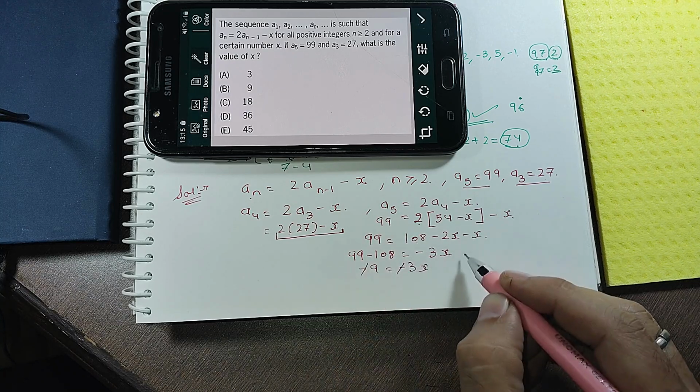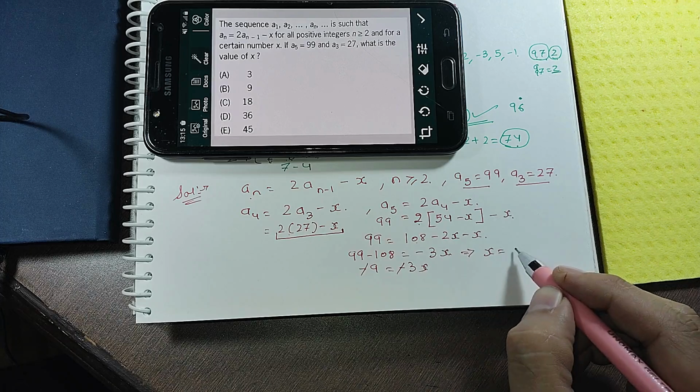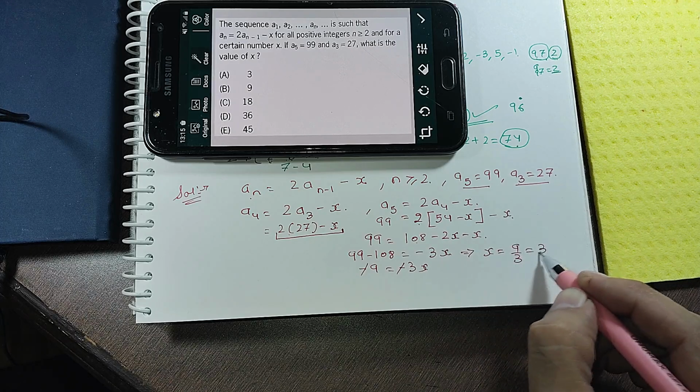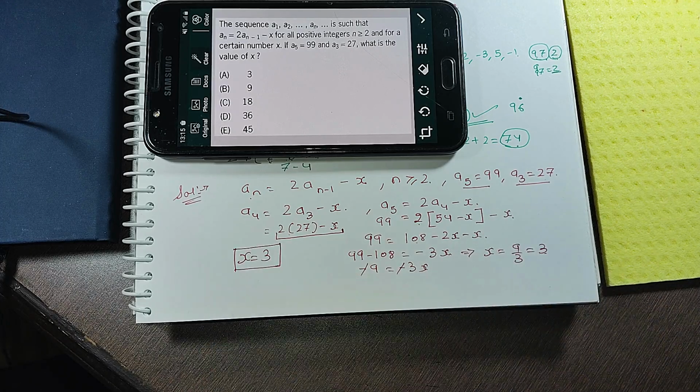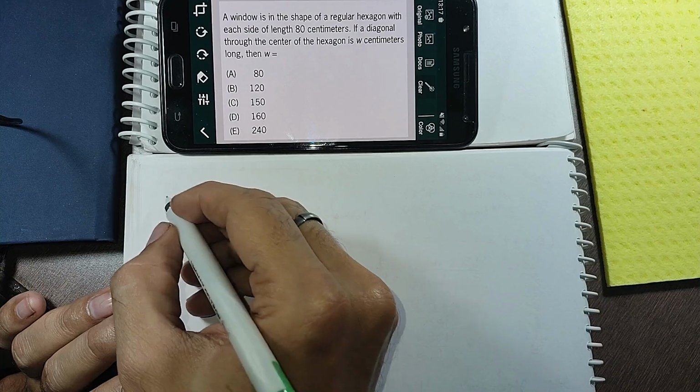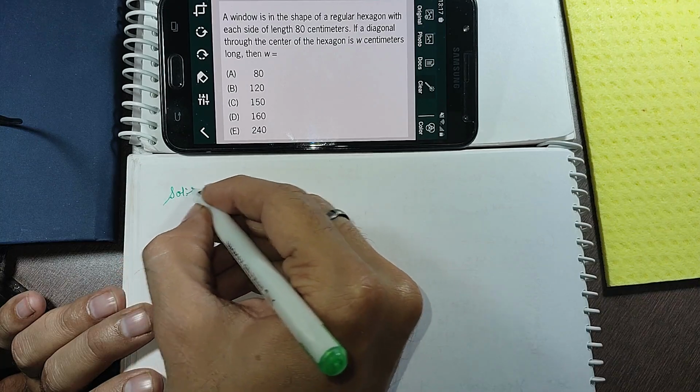Minus minus gets cancelled. Now x will be equal to 9 by 3, which is equal to 3. So the value of x is 3. So the right option for this question will be option number A. Right? A window is in the shape of a regular hexagon.